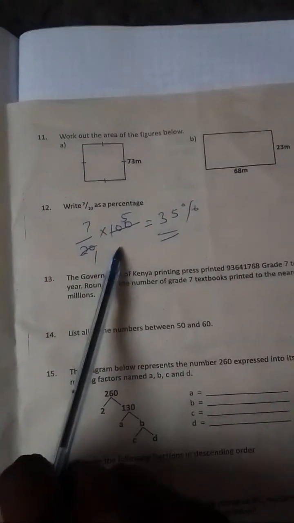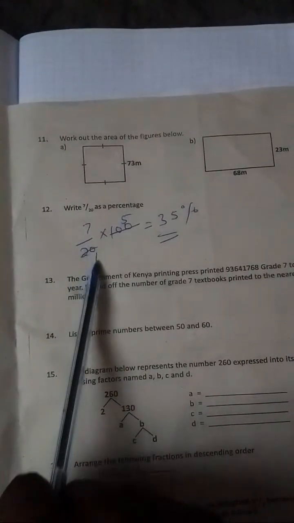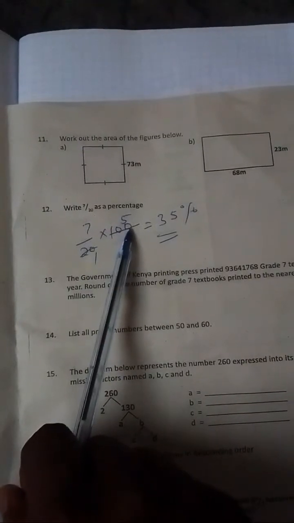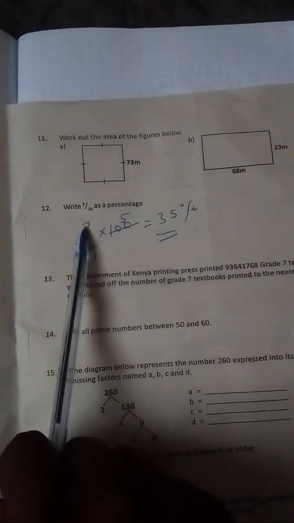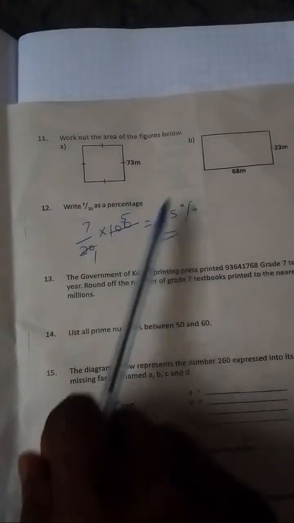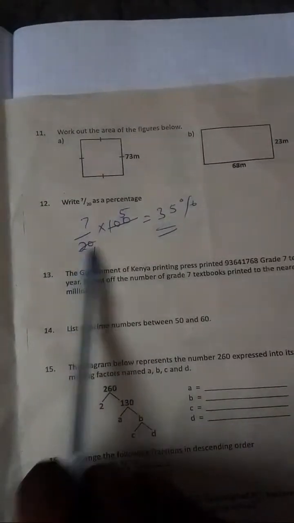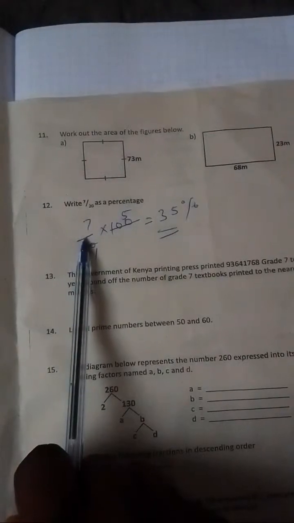Then from there we simplify, or we cancel our numbers. 20 goes into 100 five times. So 7 times 5 becomes 35%. So we have converted this from a fraction to a percentage, and it can also change from percentage to fraction.